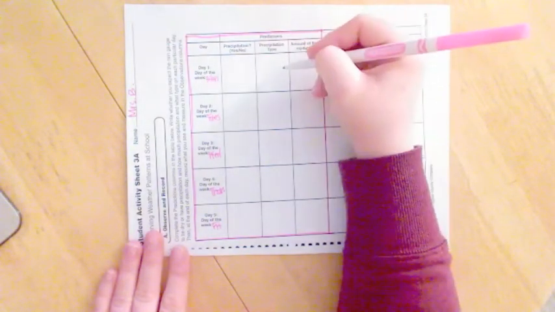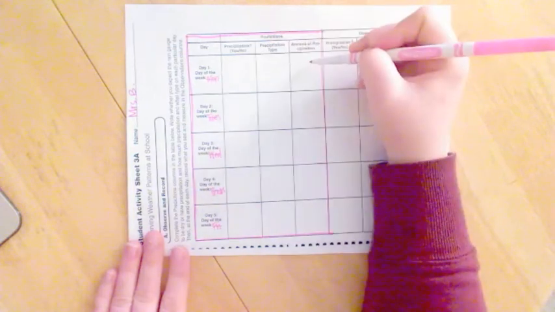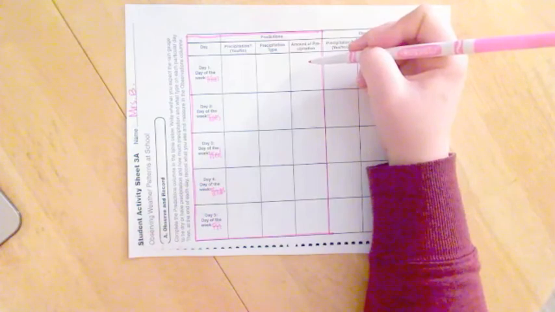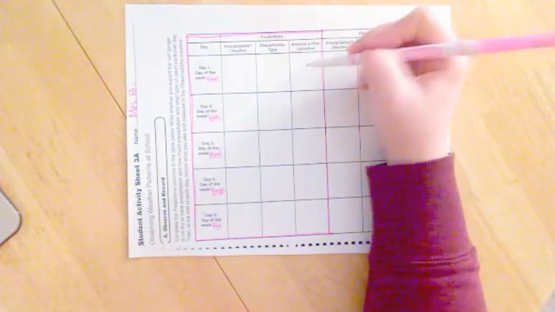So is it rain? Is it snow? And then amount. Are you going to see 1 inch? Is it going to rain for 5 minutes? Is it going to rain all day? How much? Okay. You're going to ignore the observations. Just predict. What do you think this week is going to look like in terms of water coming out of the sky?